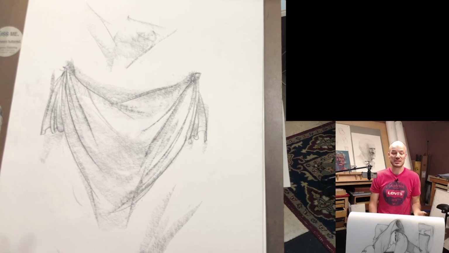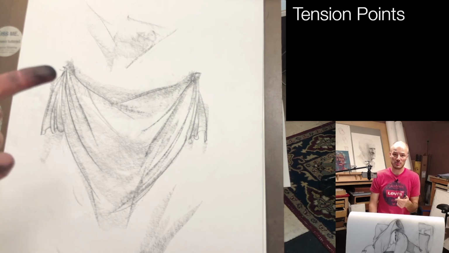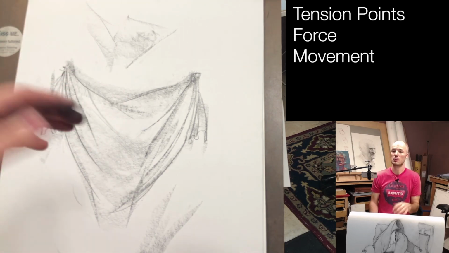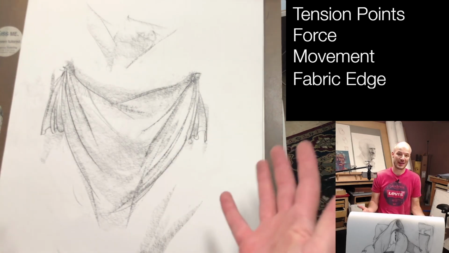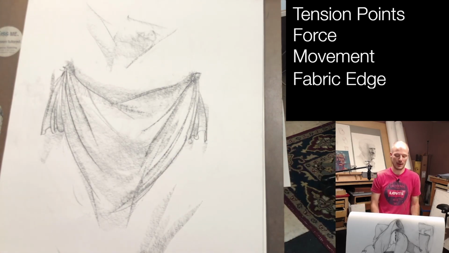All right, that covers it for fabric. The things to remember: tension points, force, movement. Think about that irregular fabric edge. All right, that's it.